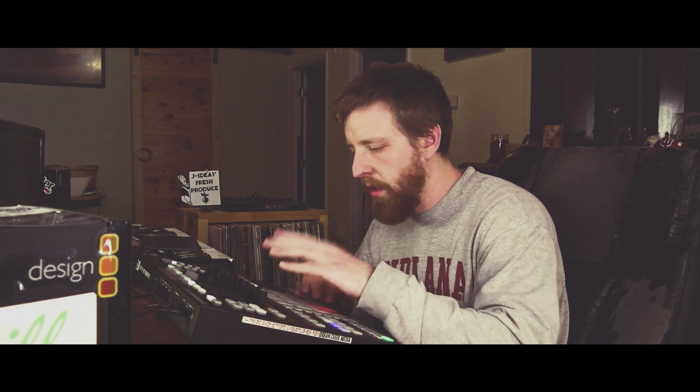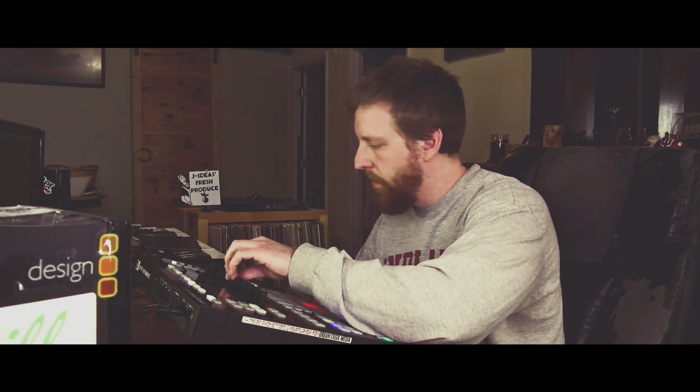I'm going to combine this clap and that snare. I'm going to link them. And I'm going to put a high pass on that clap. Alright, so these are my drum sounds, kind of combining some digital sounds and some acoustic sounds.